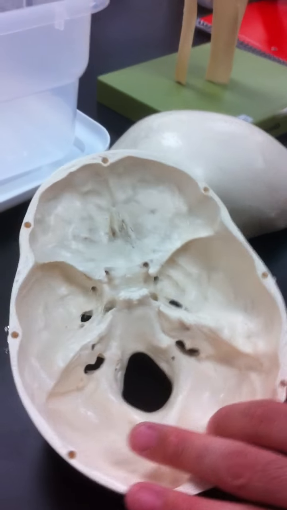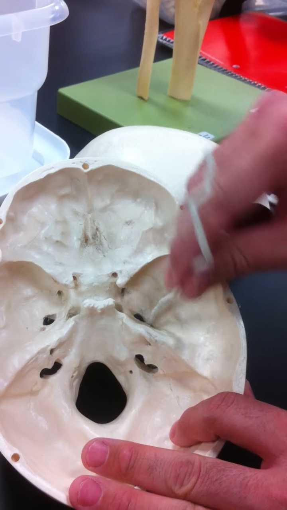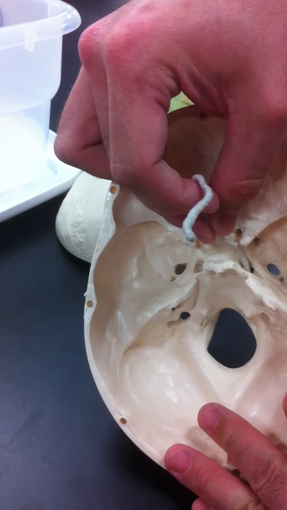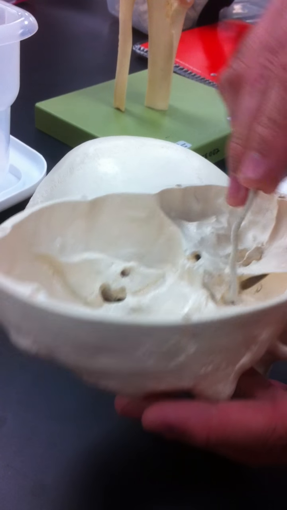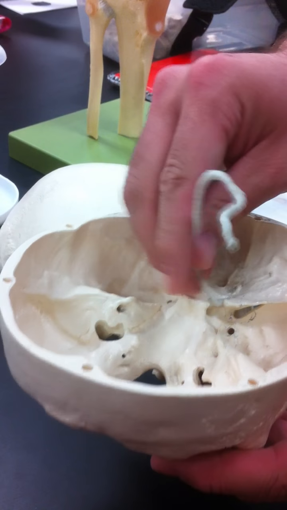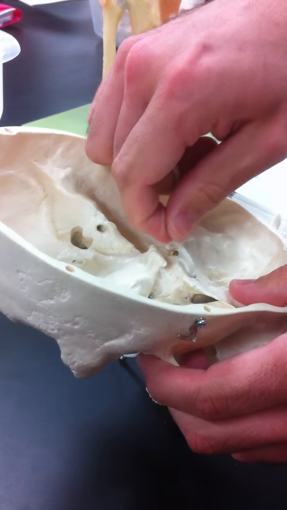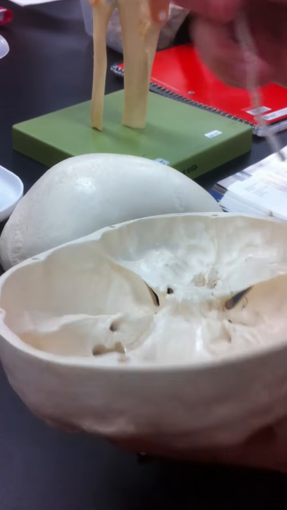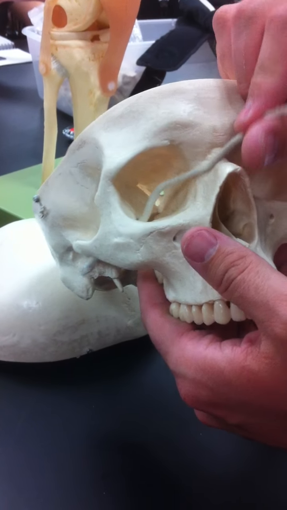On the inside, you have the foramen ovale. You have the foramen spinosum. The little one there is spinosum. You have the foramen lacerum. Underneath, right above that, you have the foramen rotundum. You have the optic canal, which is up here. Comes to the front. You also have the superior orbital fissure. Comes through. And then you also have the inferior orbital fissure.